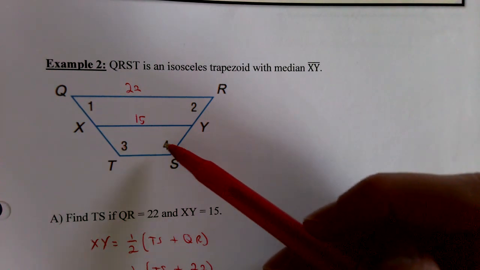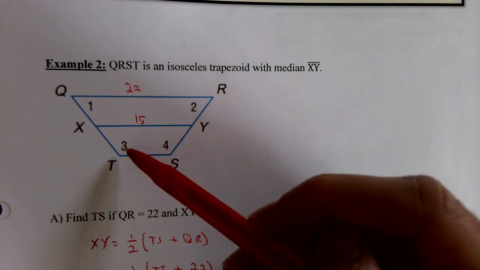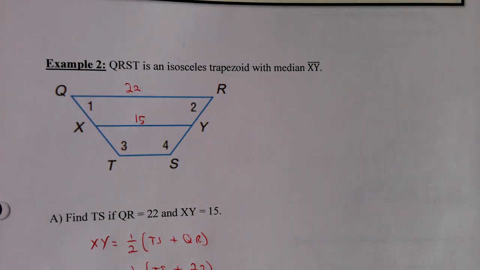And again, angles 3 and 4 are base angles, and they are congruent in an isosceles trapezoid. So if the measure of angle 3 equals 100, then the measure of angle 4 also equals 100.